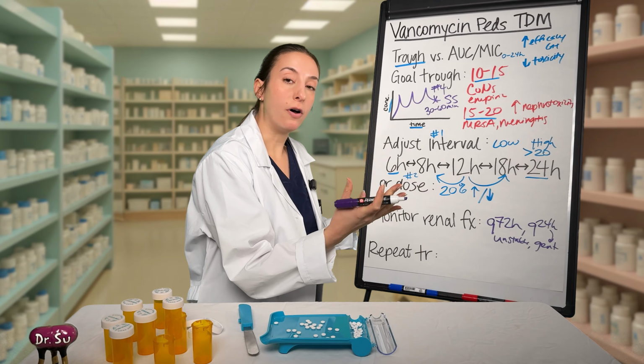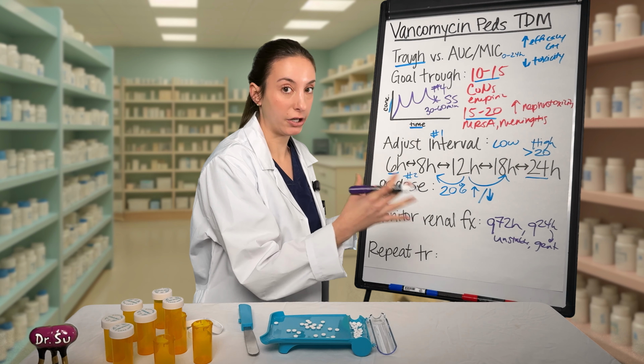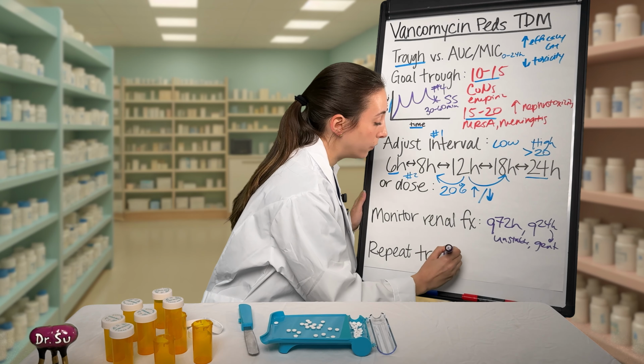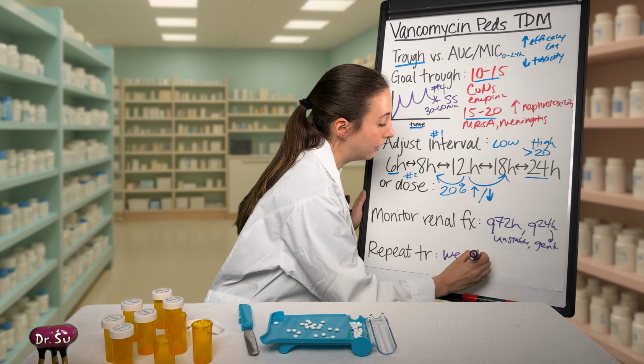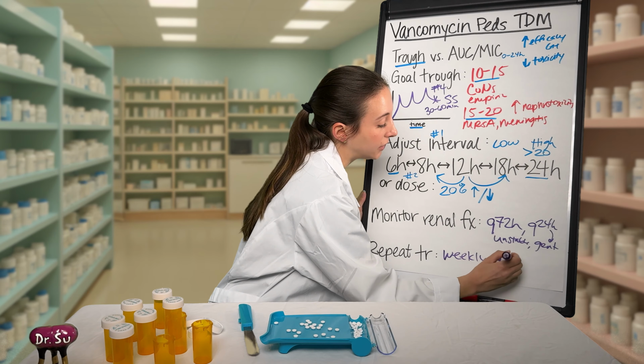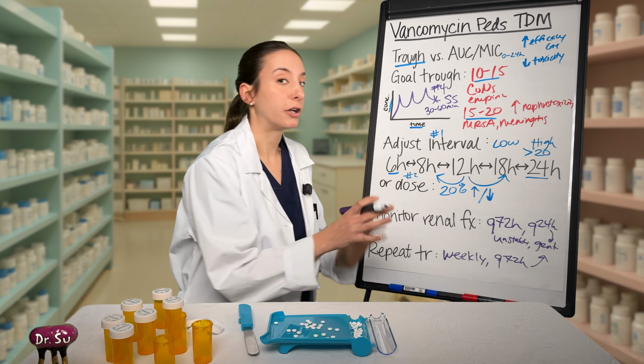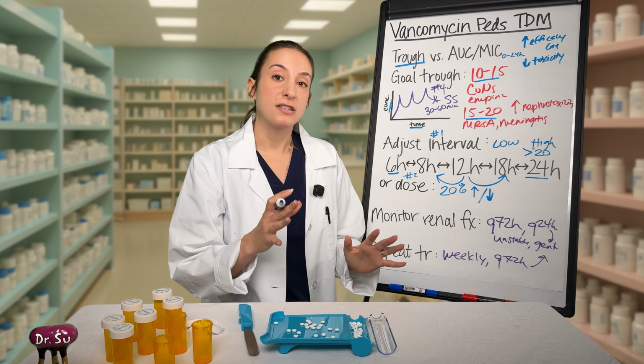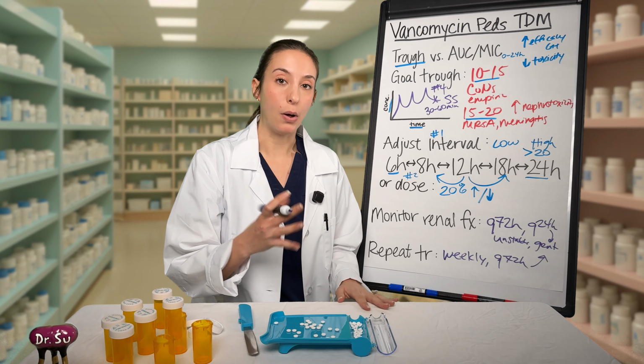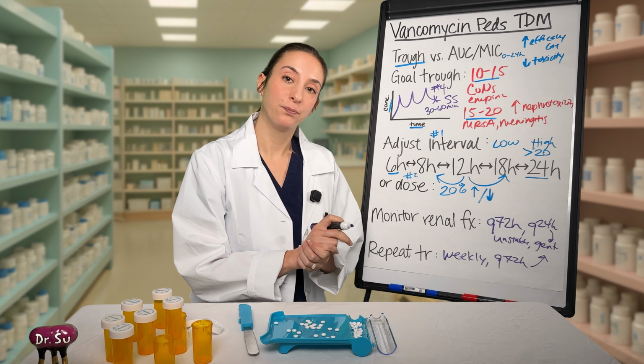When to repeat the trough also depends on the stability of the patient and concurrent medications. So you want to repeat it at least weekly, but sooner, I say usually every 72 hours if the patient's unstable or if you're on a concurrent nephrotoxic medication, just to make sure the trough is still correlating well with the current renal function.